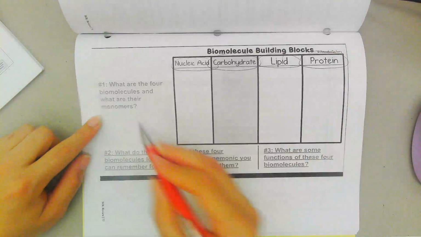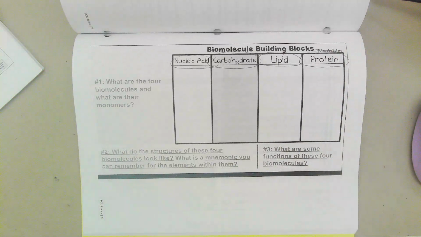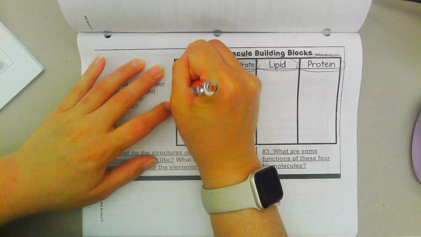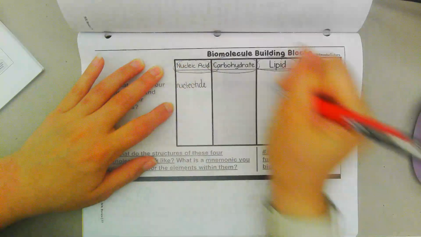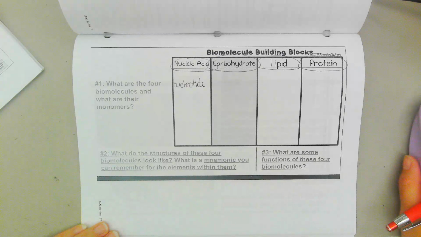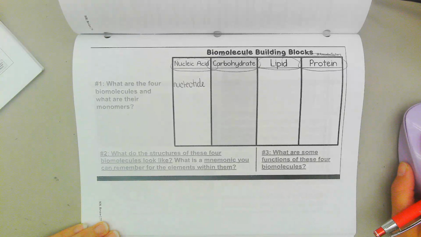What are their monomers? What's the monomer of nucleic acid? Nucleotide. What's the monomer of carb? Monosaccharide. Here, I'll zoom in a little bit.